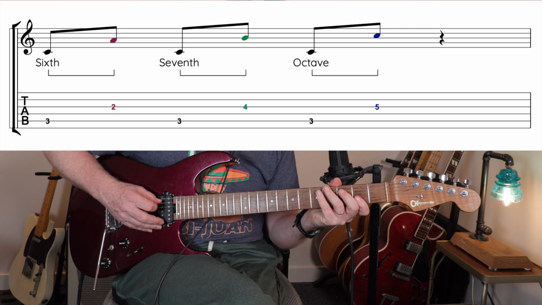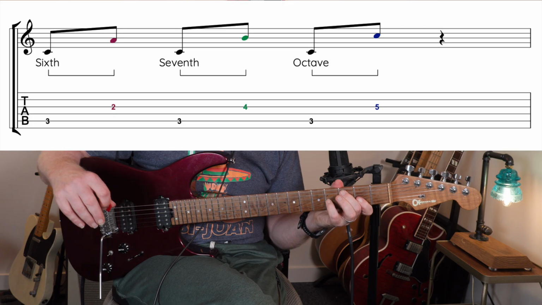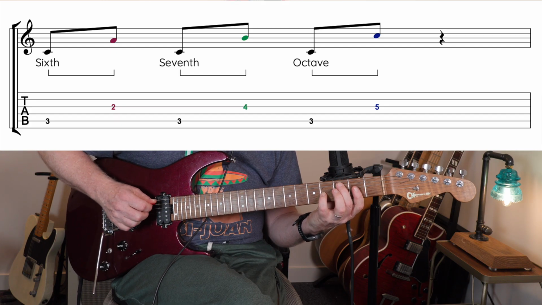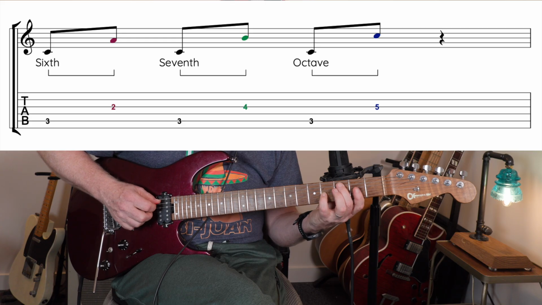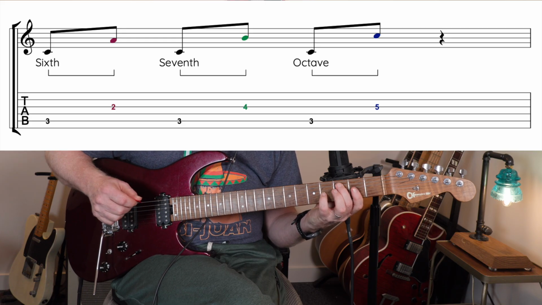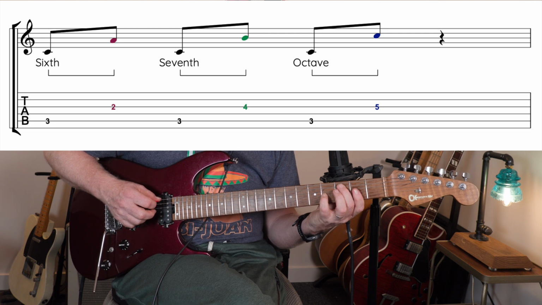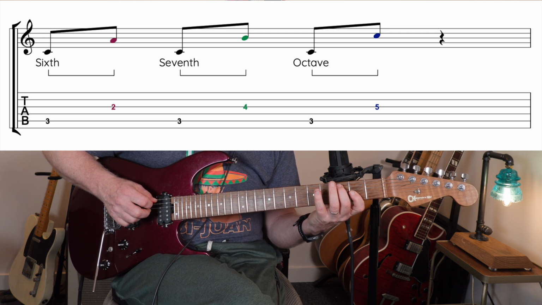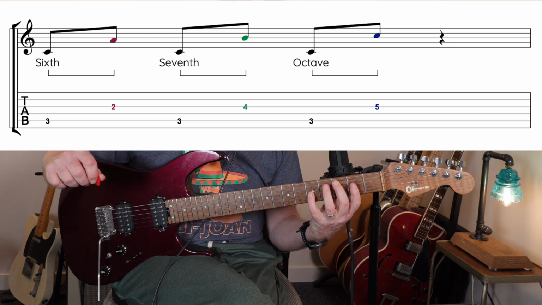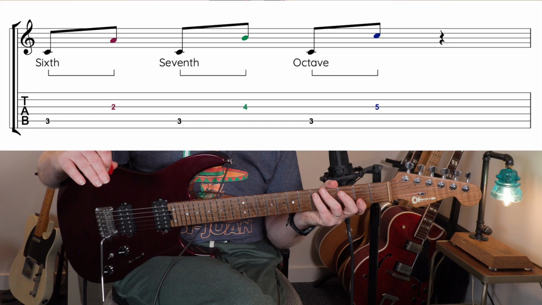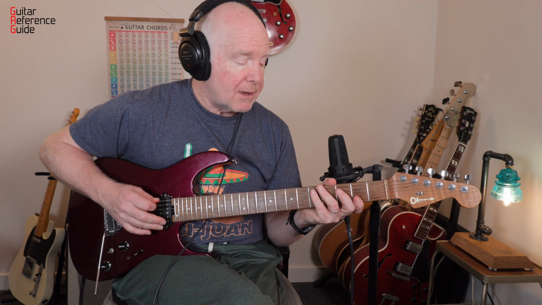Then I'm going to go to my 7th, which is a B and a C playing those two things together. So now I'm playing the 4th fret of the G, 3rd fret of the A, and that's the sound of a 7th. That's a major 7th. And this is a major 6th. Now I move to my octave, and that's the same note. So if I play through each one of those notes one at a time, it's going to sound like this.